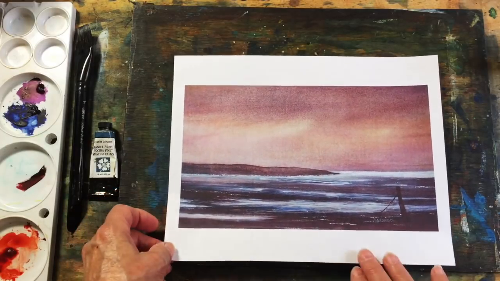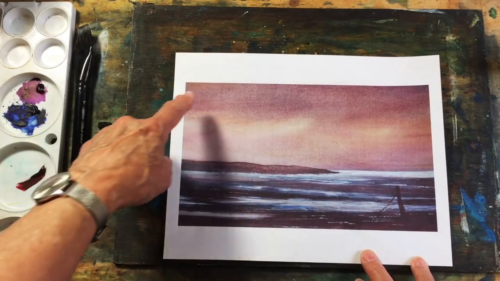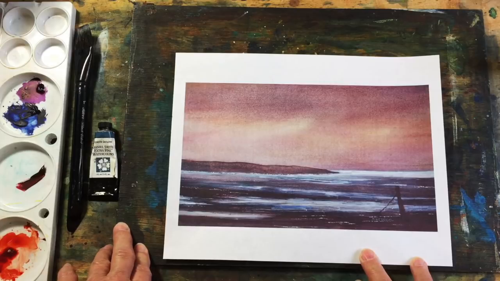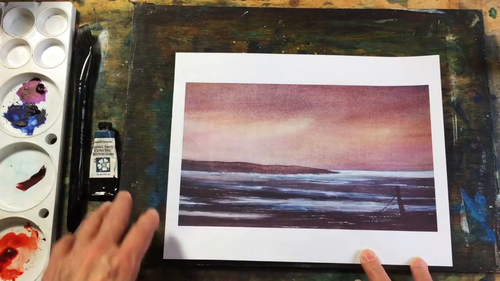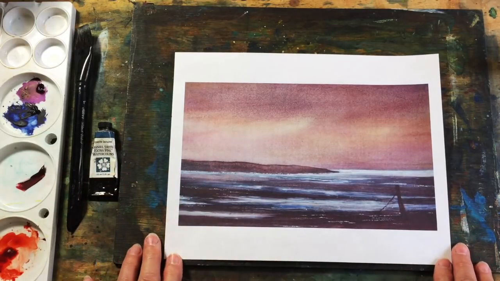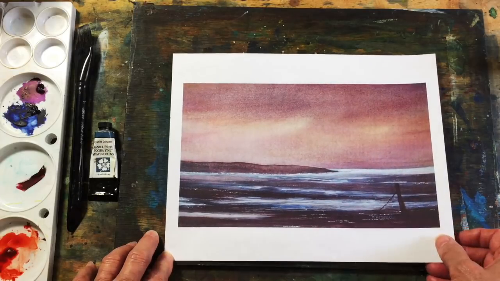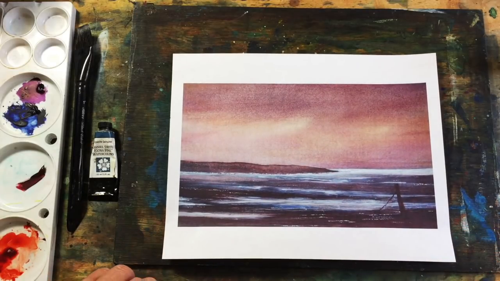And then this is just a very subtle use of opposites where I've used a violet color with yellow, which created a very appealing but soothing painting. So I just wanted to give you an idea of how you can use these colors that are opposite each other on the color wheel.